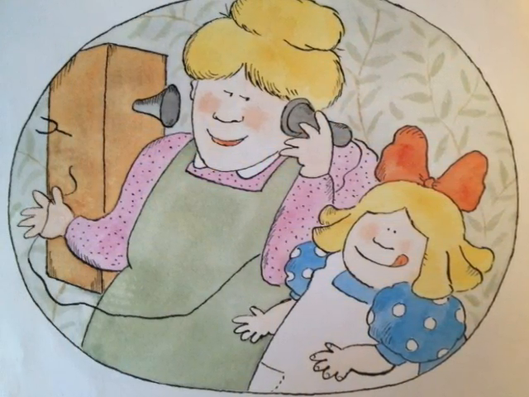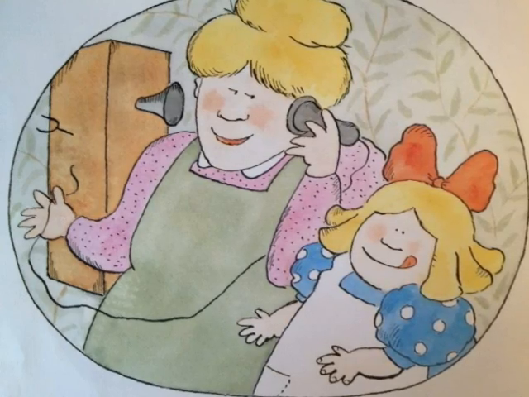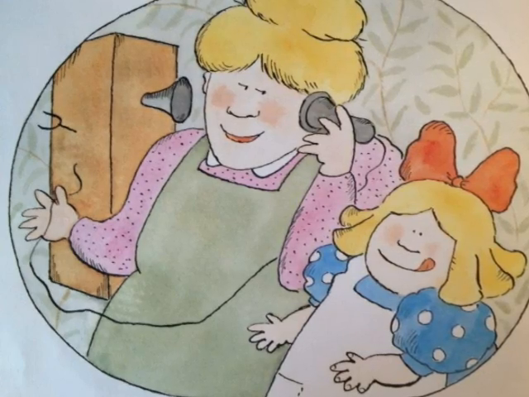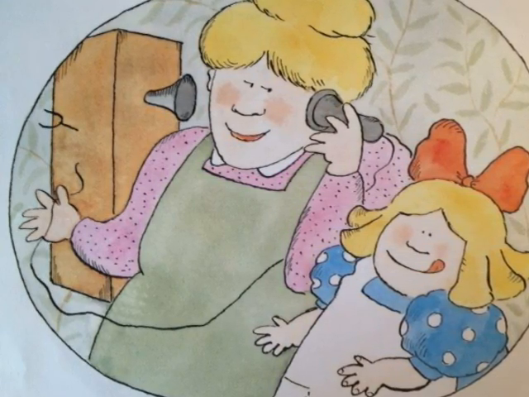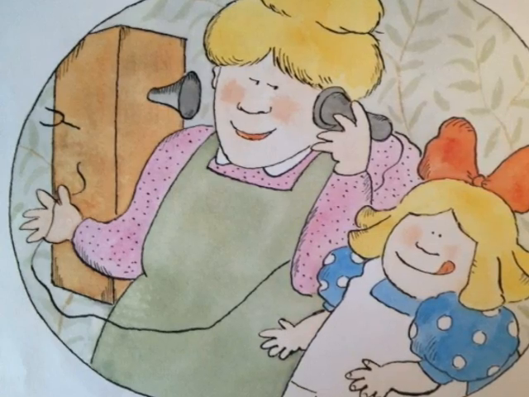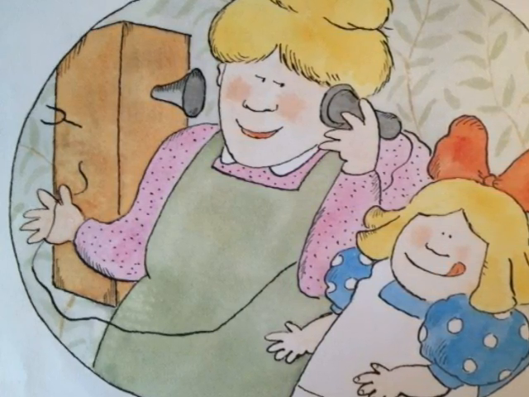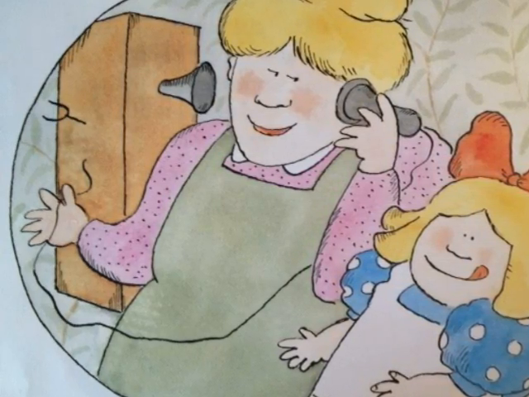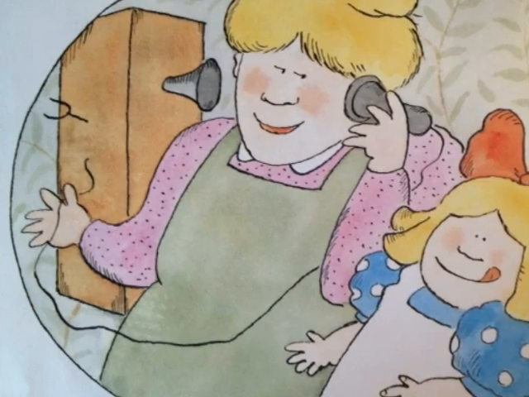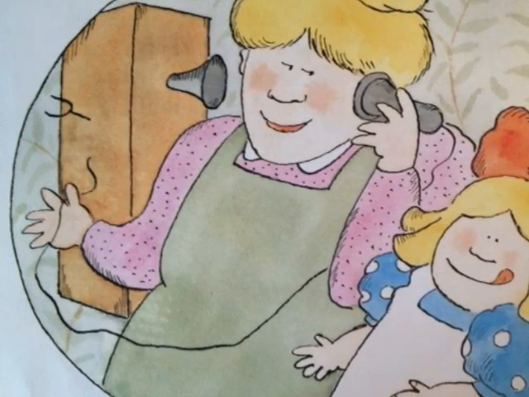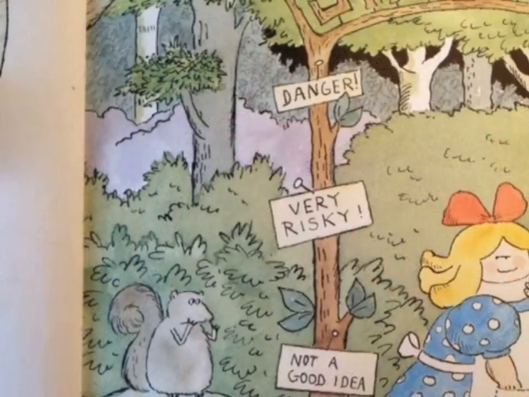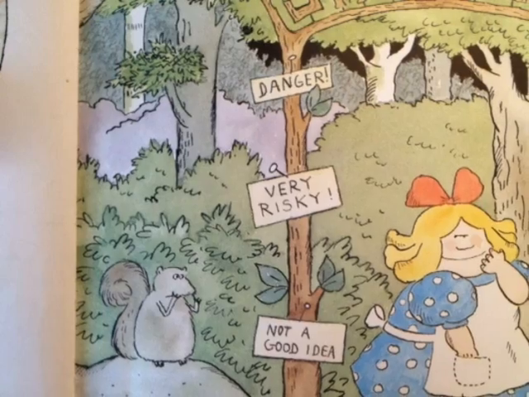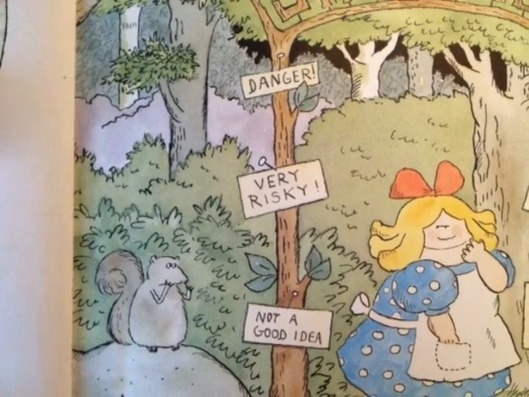One morning, Goldilocks' mother sent her to buy muffins in the next village. You must promise not to take the shortcut through the forest, she said. I've heard bears live there. I promise, said Goldilocks. But to tell the truth, Goldilocks was one of those naughty little girls who do exactly as they please. I think Goldilocks wants to get to the store fast. I wonder if Goldilocks read those signs. I think Goldilocks is going to get in trouble.